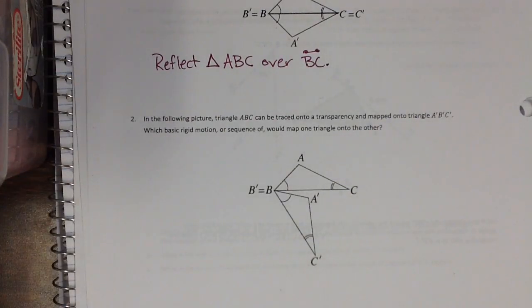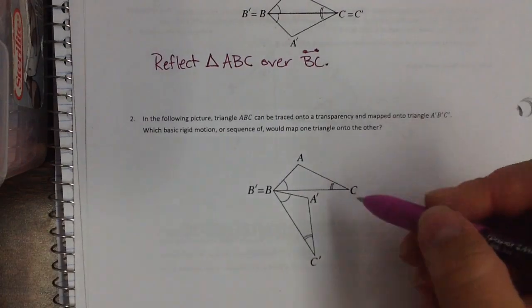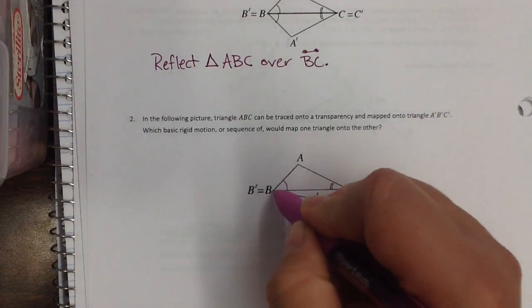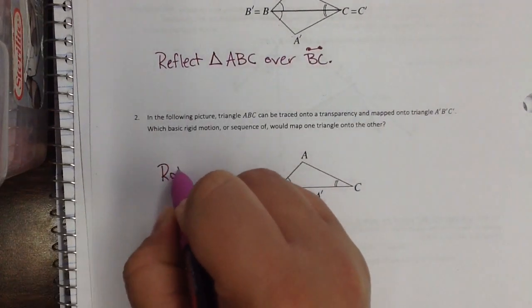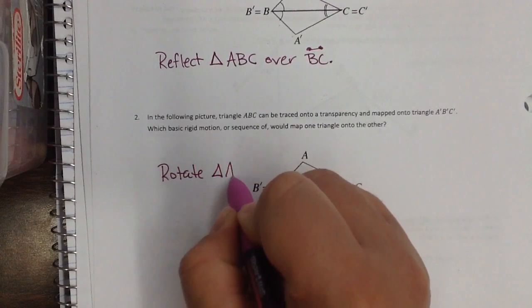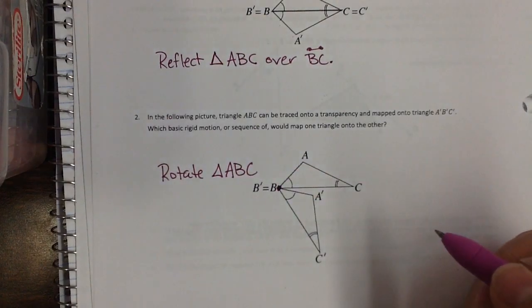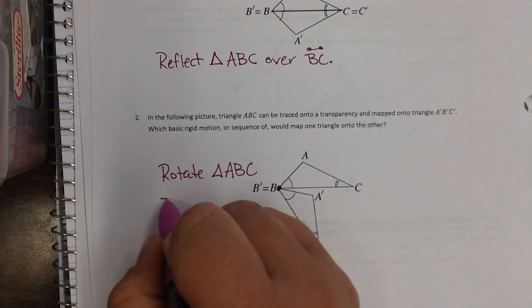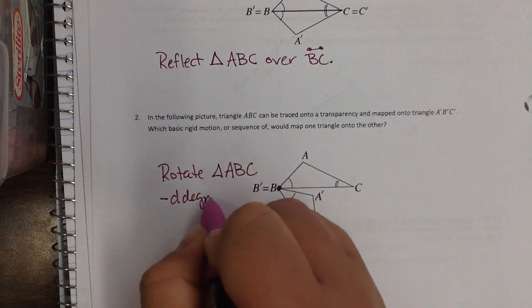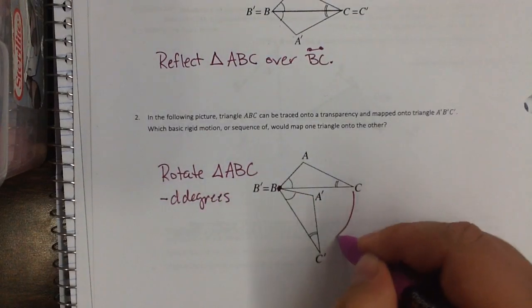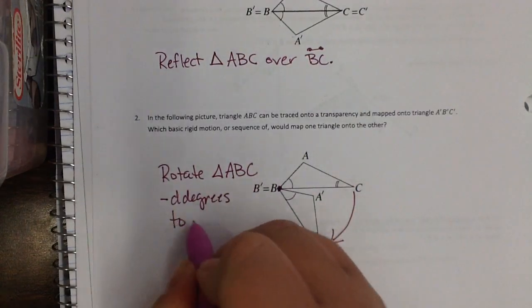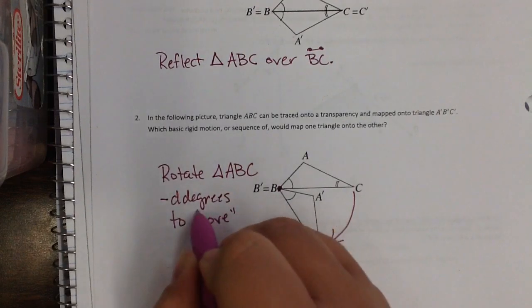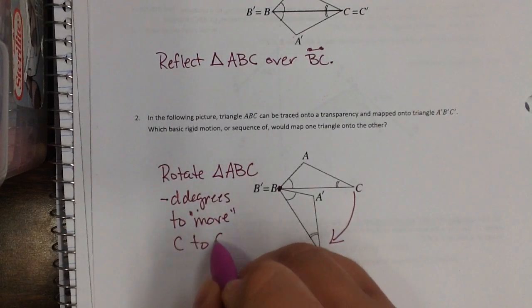So for me, on this one, it would just be a rotation with a center at B. You guys see that? So it would be rotate triangle ABC negative D degrees. And negative because we're going clockwise to get C to C prime.